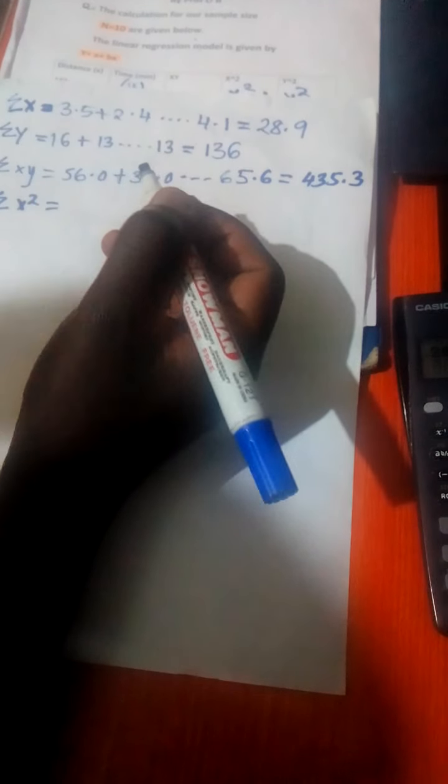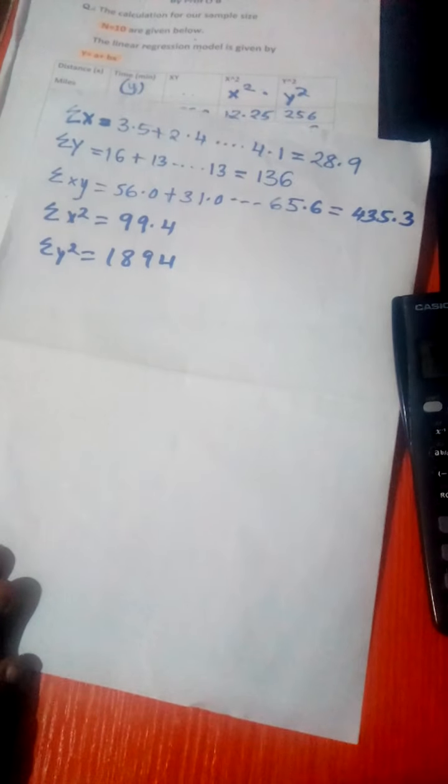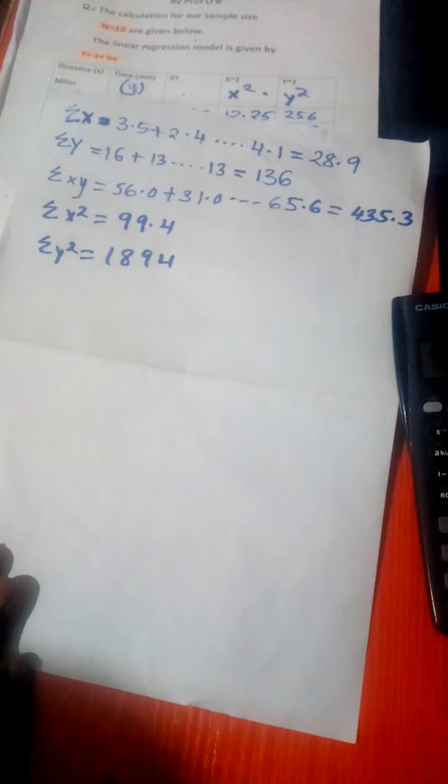Again, if we do the same, we will also get the summation of x squared, which is very important. The summation of x squared, we will get as 99.4. And then the summation of y squared, if we added it properly, we will get 1894. Now these values are very important. Why? Because they will help us to work out the slope b and the intercept a.